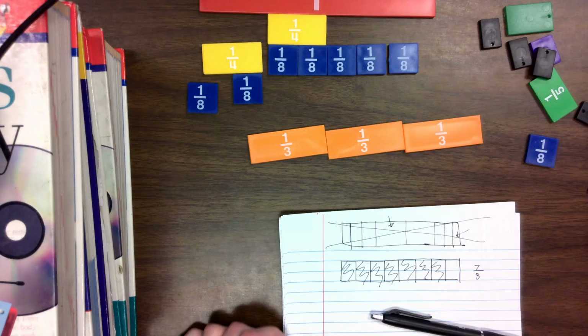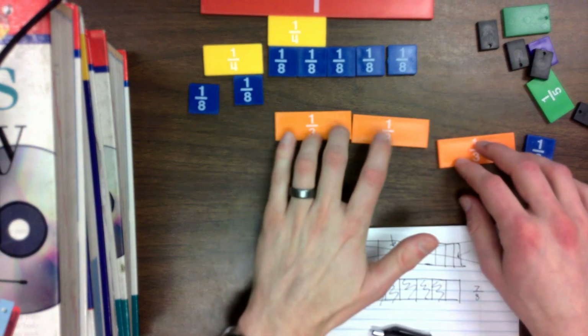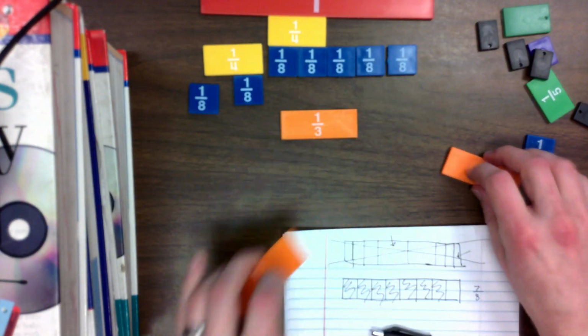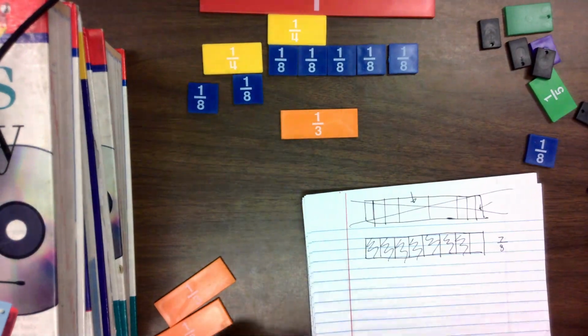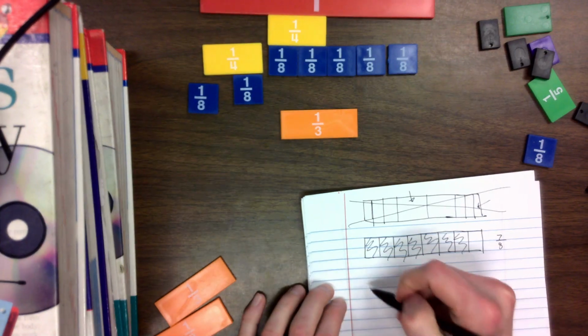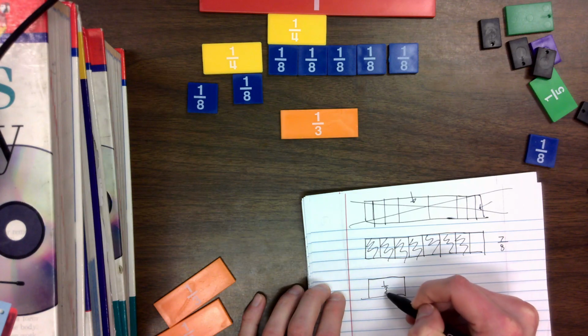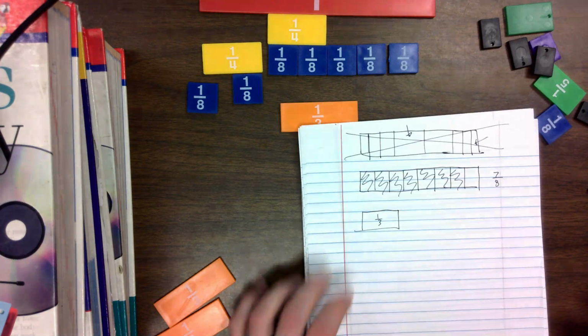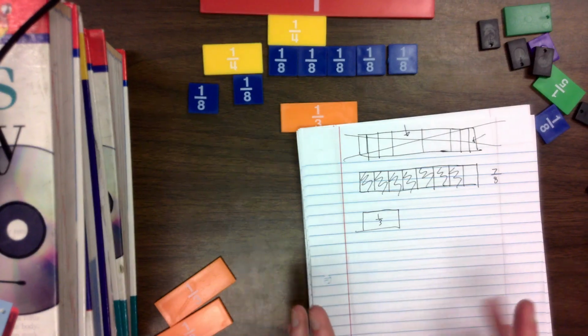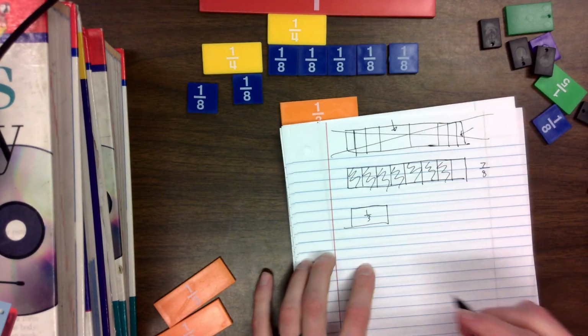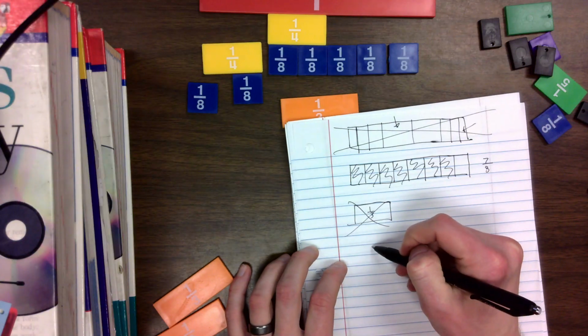But hopefully, all of your bags only have 3/3 in it. But let's say we want to do just 1/3. You could draw this maybe like this and just write 1/3. But that's not as clear of a representation as if we do a whole.